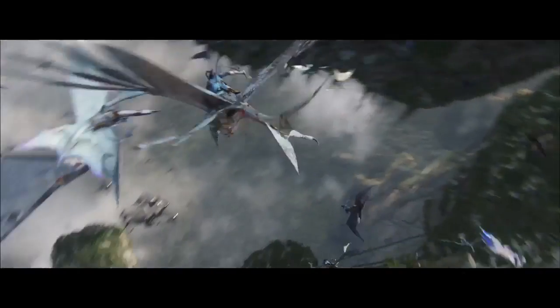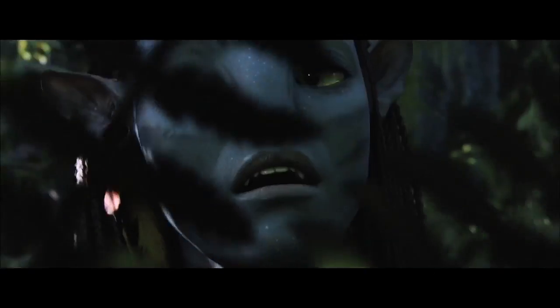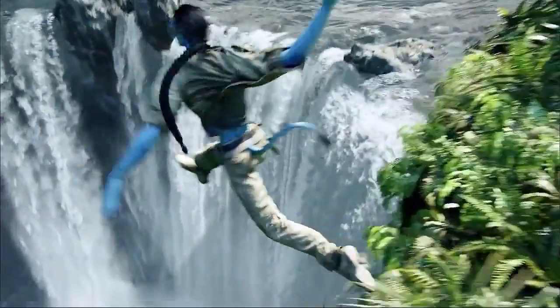Avatar, the highest grossing movie of all time, packed to the brim with spectacular effects and true-to-life CG characters. How do we get here?